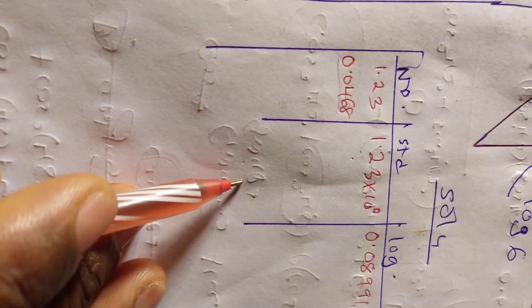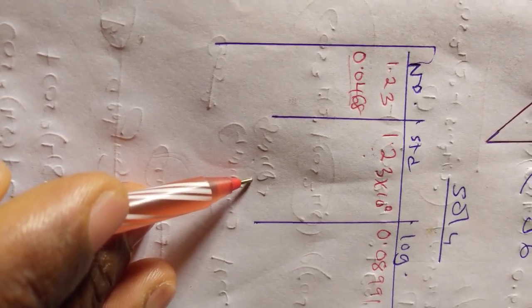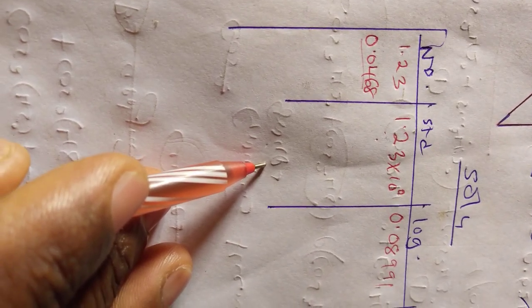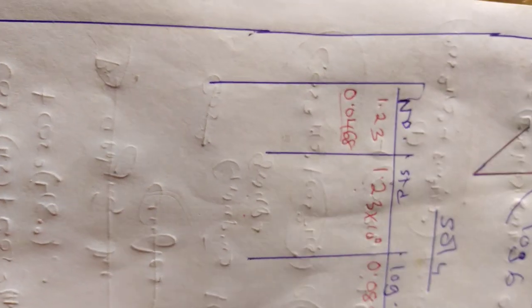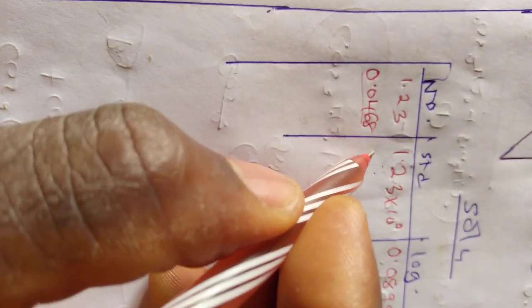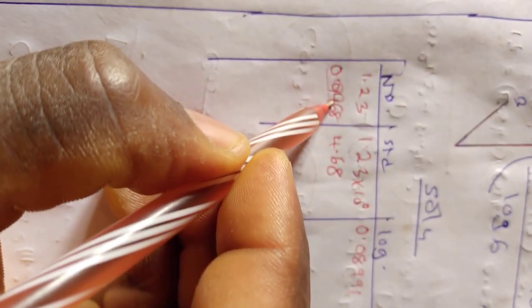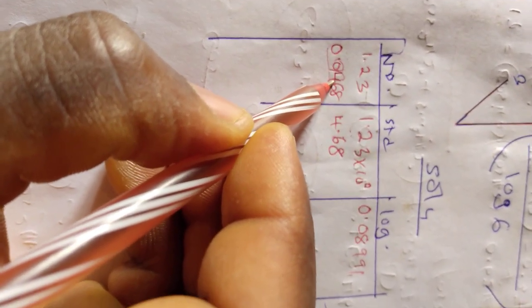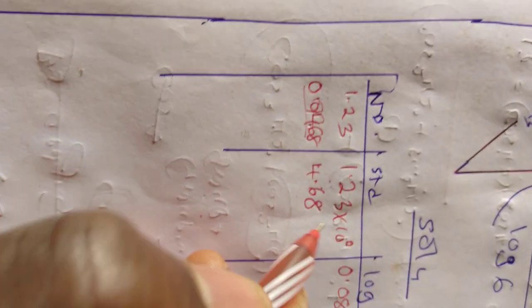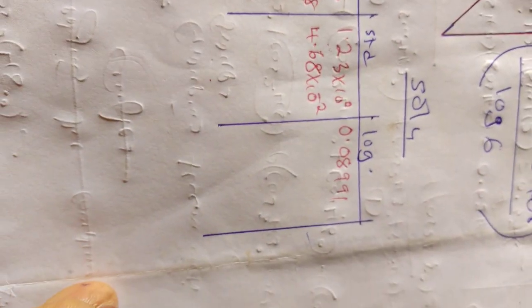So like now we have 0.0468. That's a number which is less than 1, so the power has to be negative. So it will be 4.68. So you count the number of places, the steps you have moved: 1, 2. The number of steps you have moved gives the power. So it is times 10 raised to negative 2.